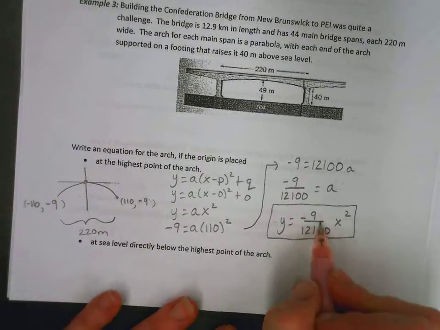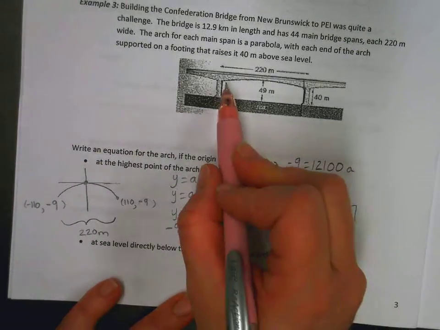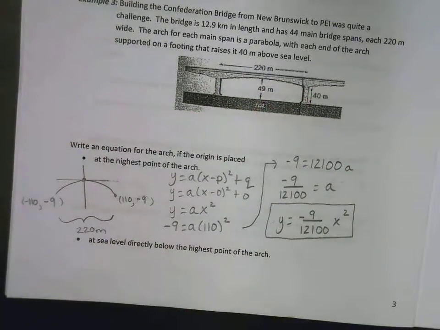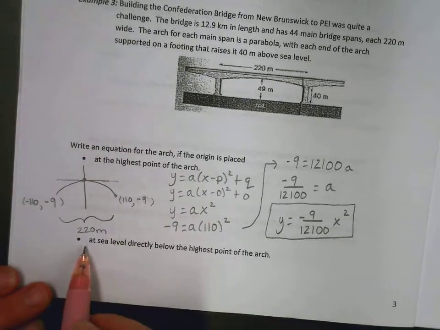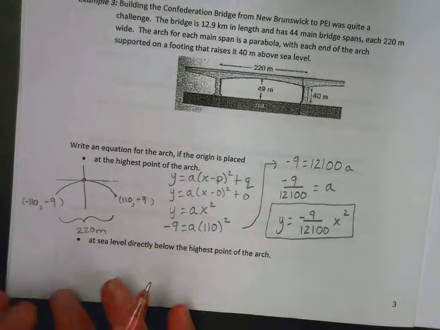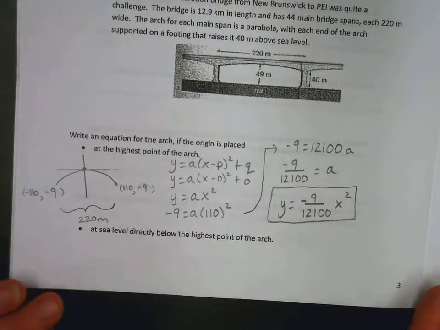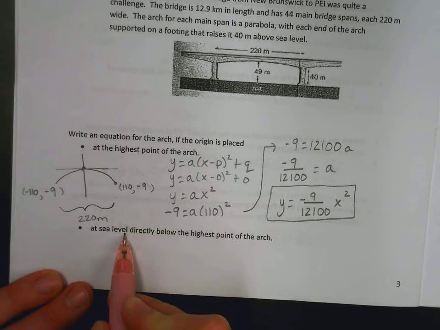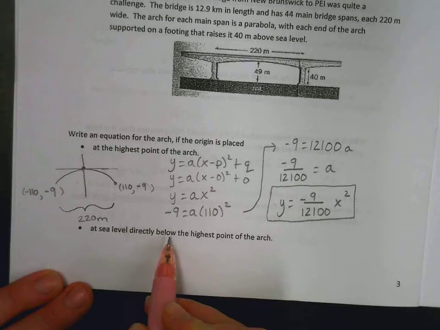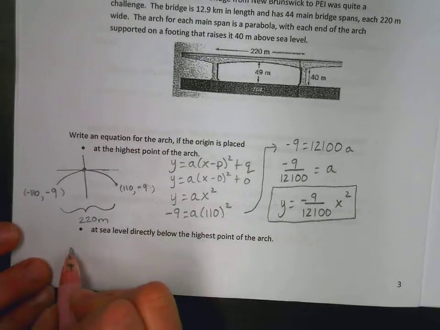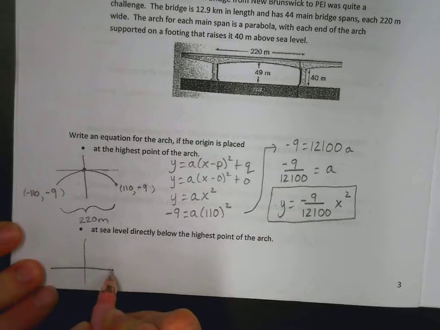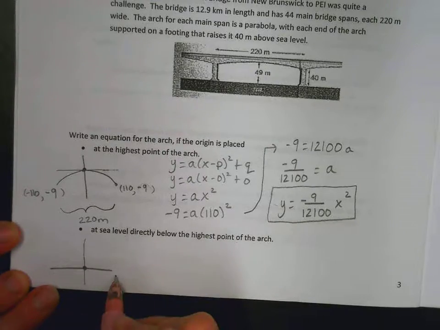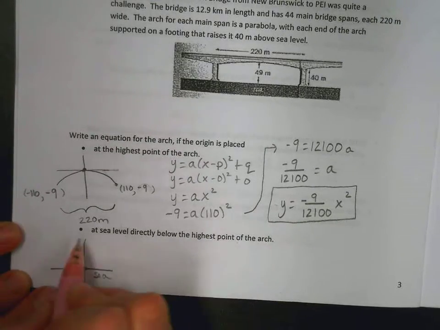Now we're going to write the same equation, but we're going to position the parabola in a different spot on the coordinate grid. Write an equation for the arch if the origin is placed at sea level, directly below the highest point on the arch. So now this is sea level, and then here's my bridge up here. So here is the arch of my bridge.